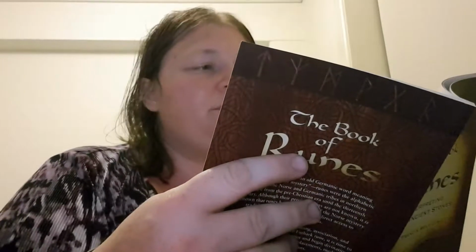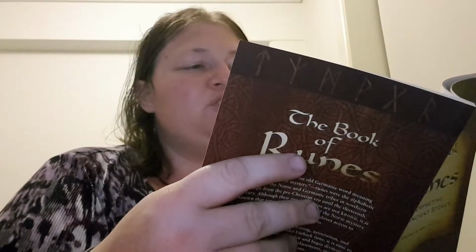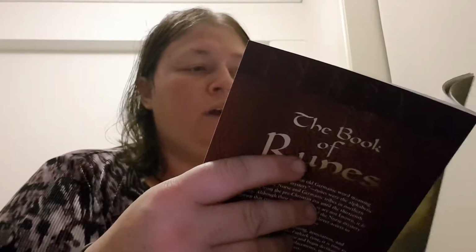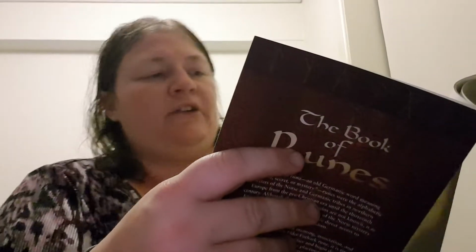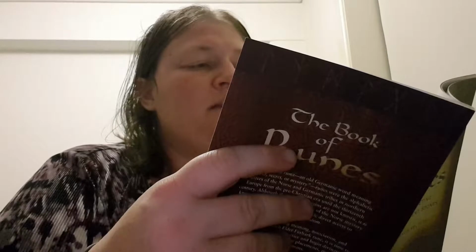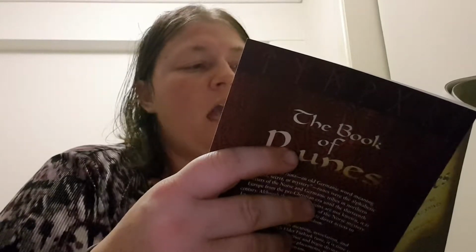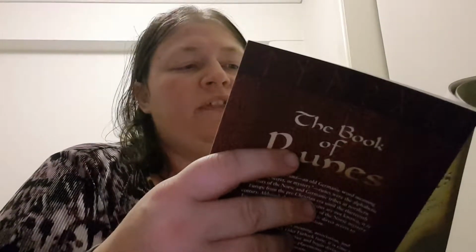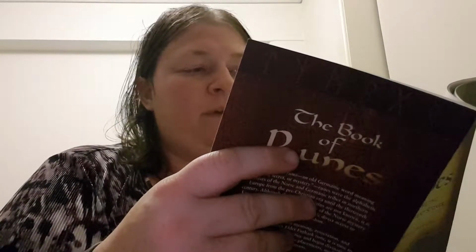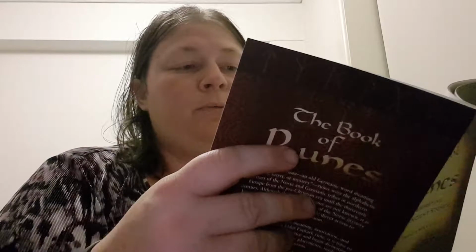Rune rows. There are several different Germanic runic alphabets, or rune rows as they are known, all of which are closely related. There are many variations, however, both in the shape of the runic symbols and the number of runes that they comprise, like this.